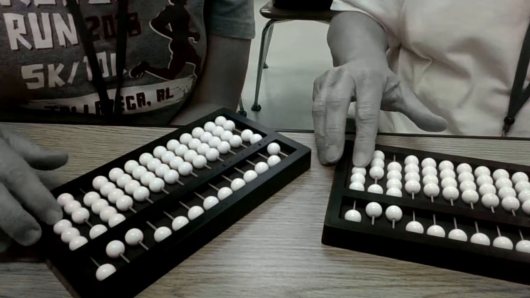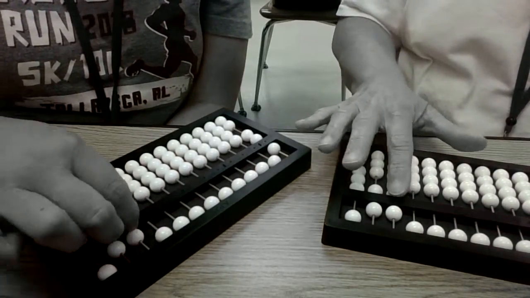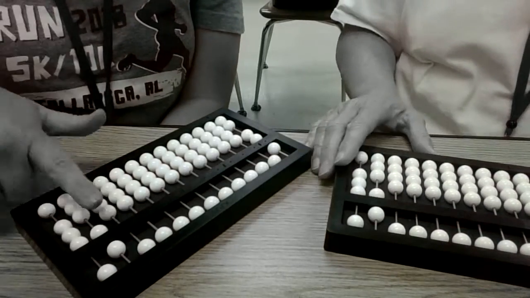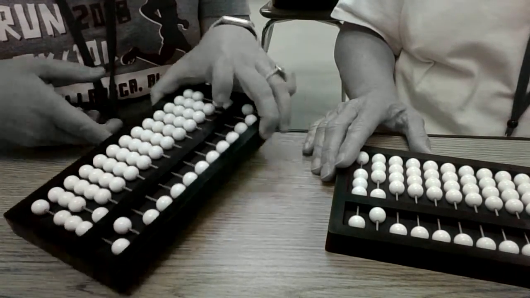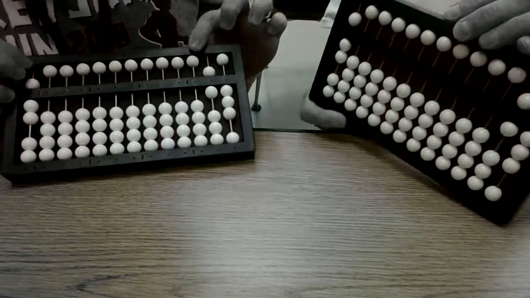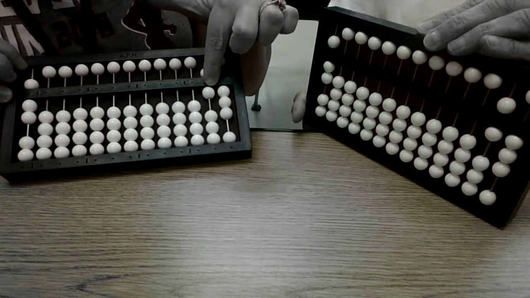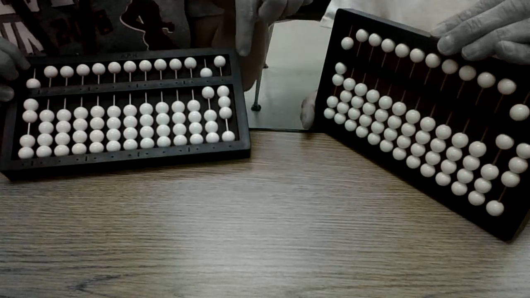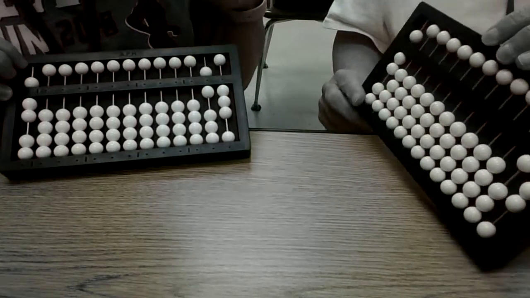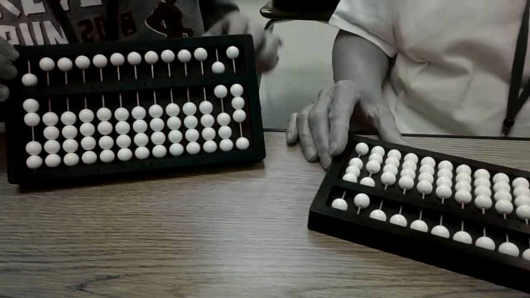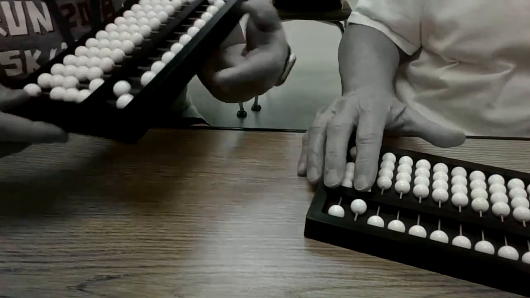1, 2, 3, which is 63. And we're going to clear our 9. Okay, so the answer is 63. So you have 5 and 1 is 6 over here in the tens column, and 3, 1, 2, 3 in the ones column, and the answer is 63, and 7 times 9 is 63. So let's go ahead and clear our abacus.